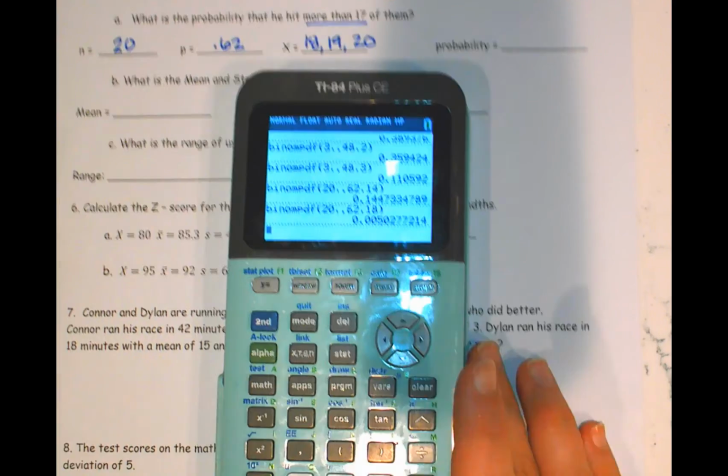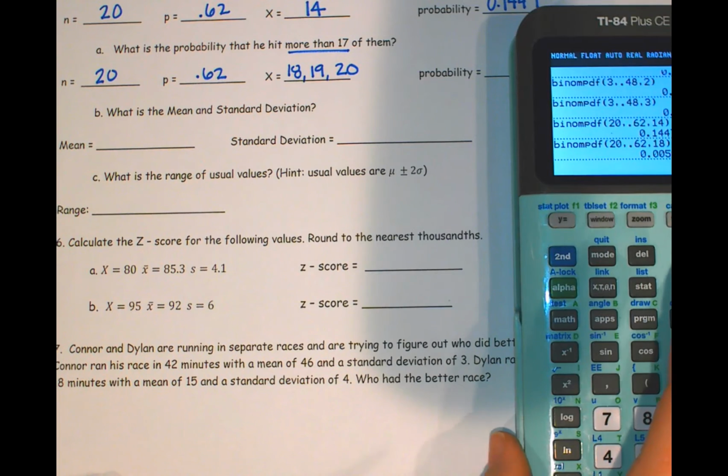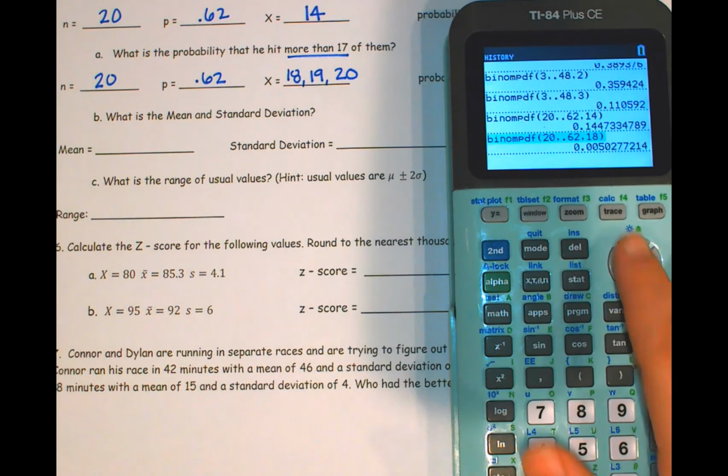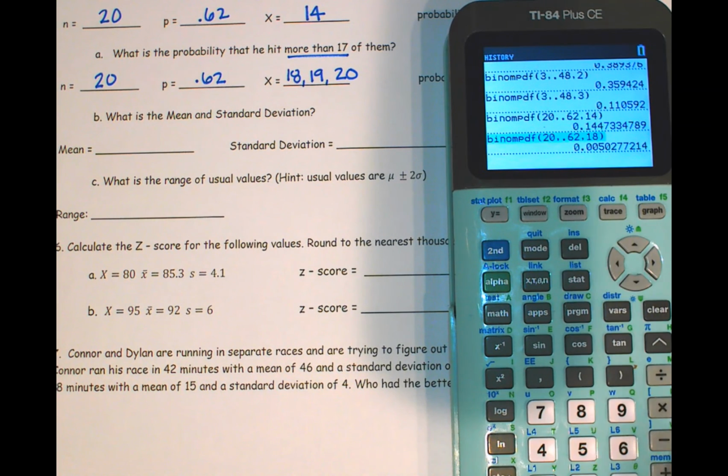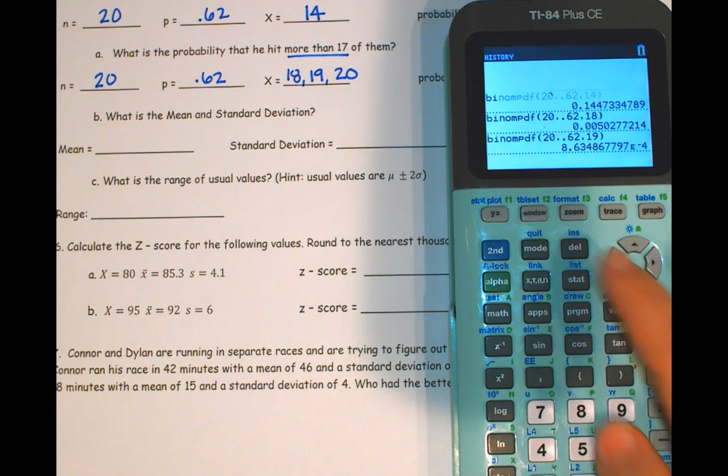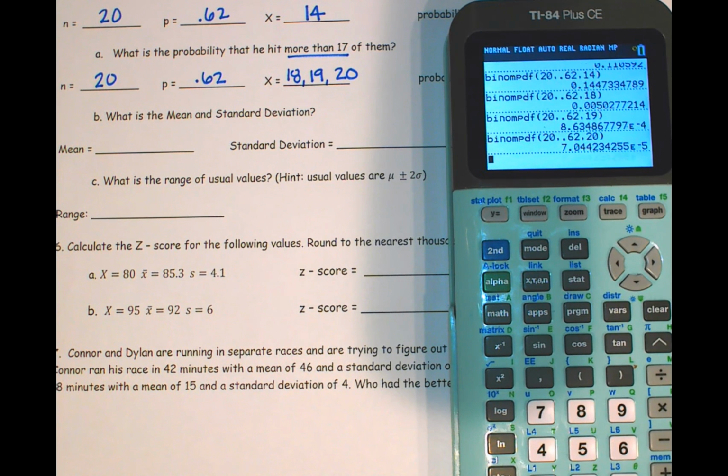So again, I'm just going to copy down 18 and change it to 19. And that's my probability for 19. And then I'll change this to 20. And that's my probability for 20.